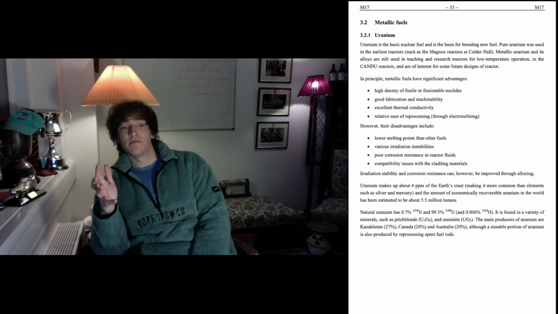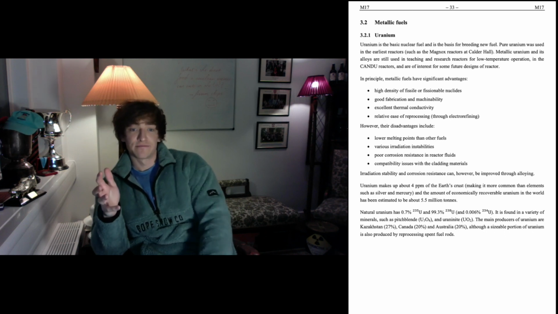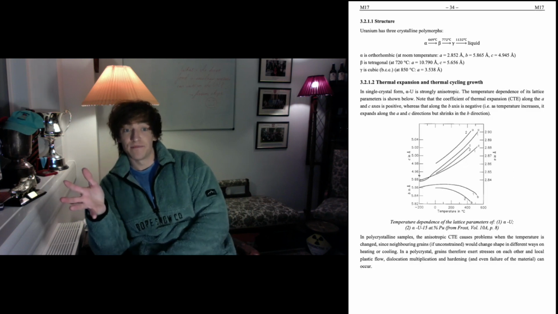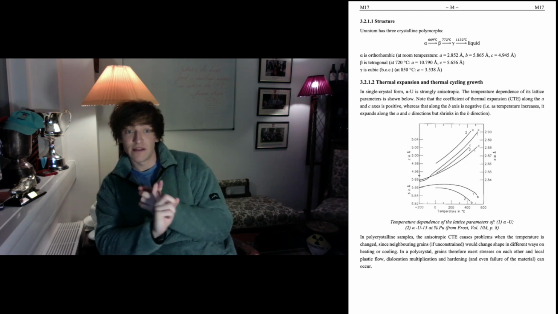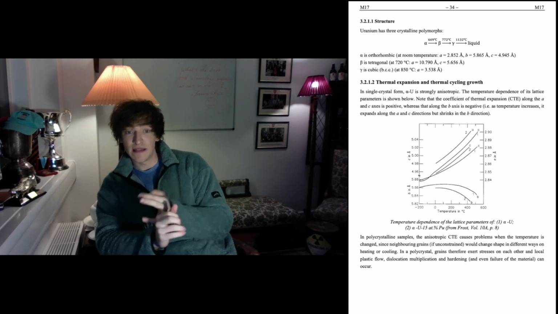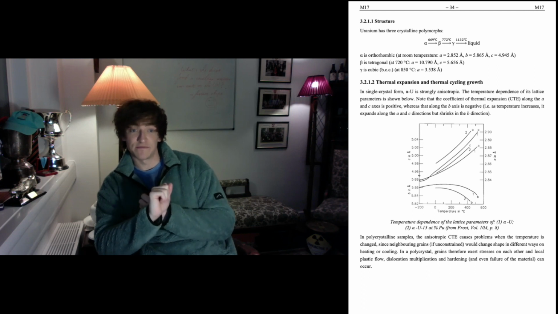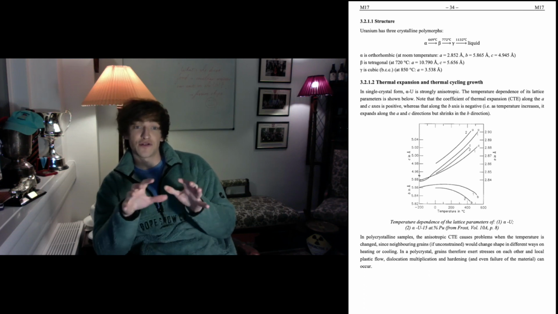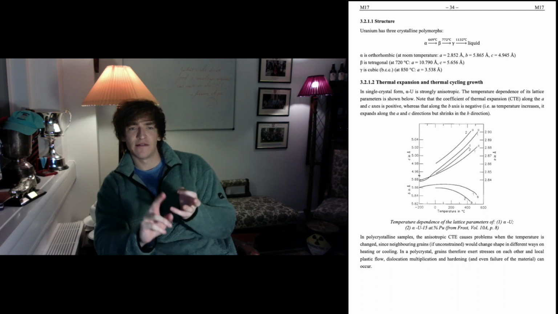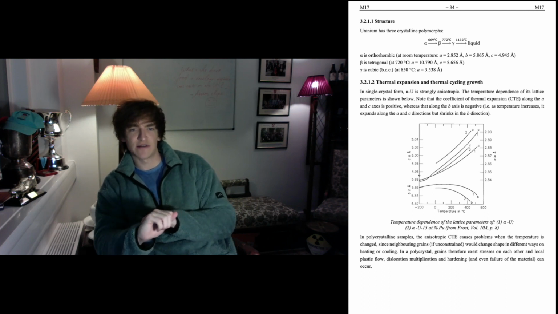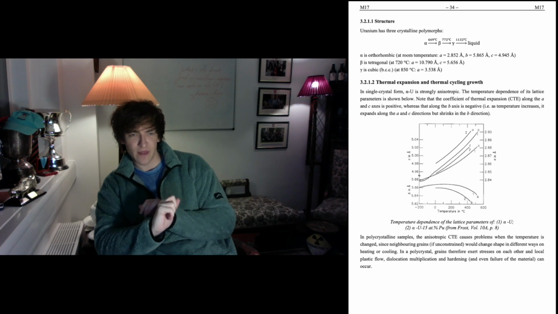So what does uranium's crystal structure look like? Well, it has 3 of them. Alpha, its orthorhombic structure. Beta, its tetragonal. And gamma, its body-centered cubic phase. And those transitions occur at 669, 772, and 1132 degrees Celsius respectively.